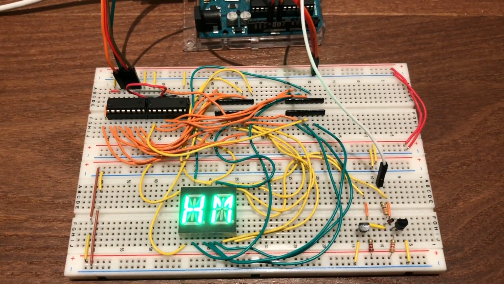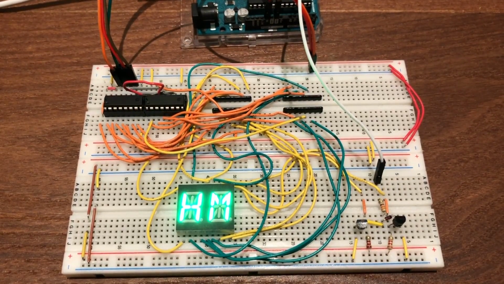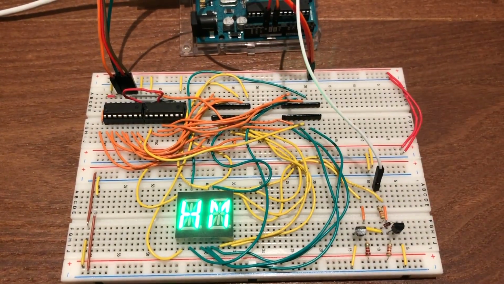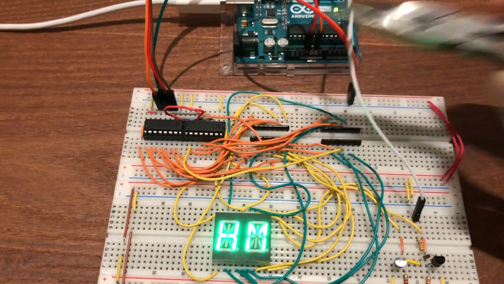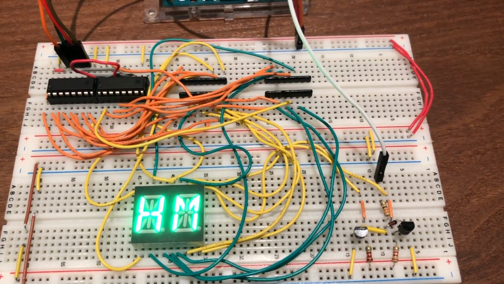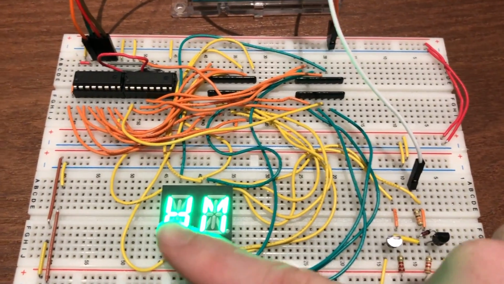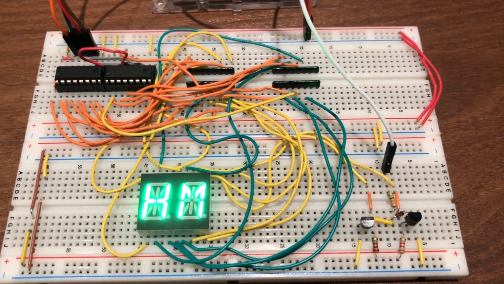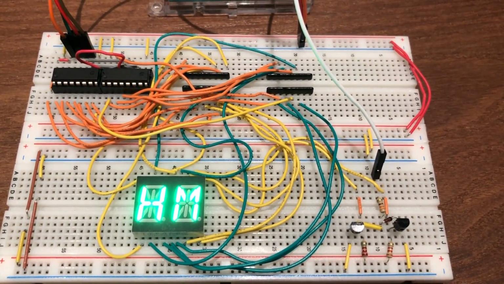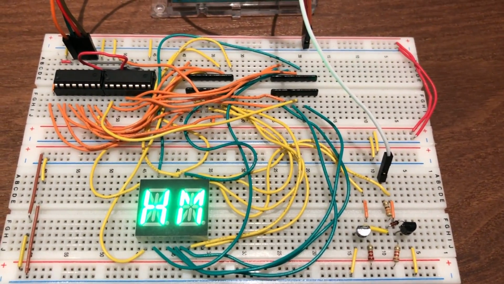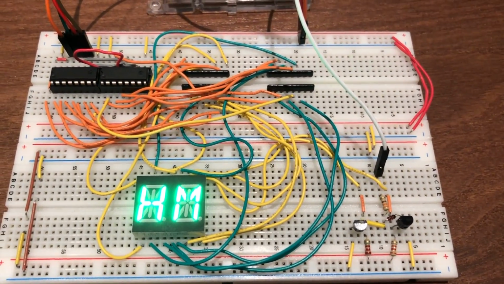And welcome to Project 2.2 Persistence of Vision. In this project, I have an alphanumeric dual display connected to two 595 shift registers. The two ICs still do not have enough outputs for both digits. So, what they do is they switch the common cathode so that way each digit can be lit up one after the other. This gives the impression of both digits being lit at the same time, hence the name persistence of vision.